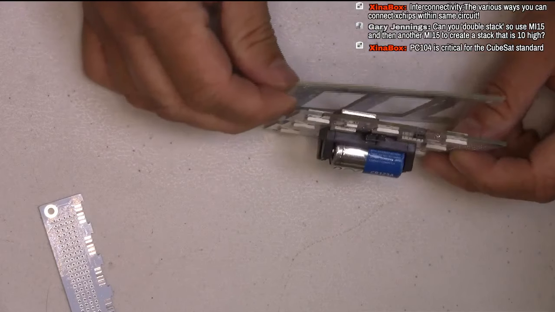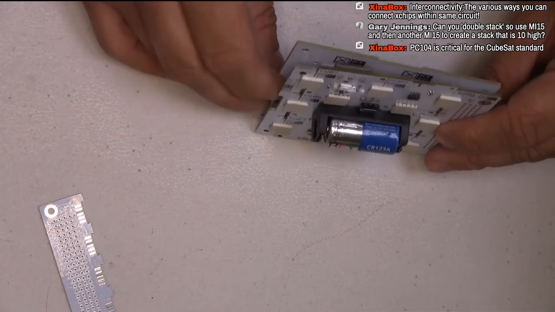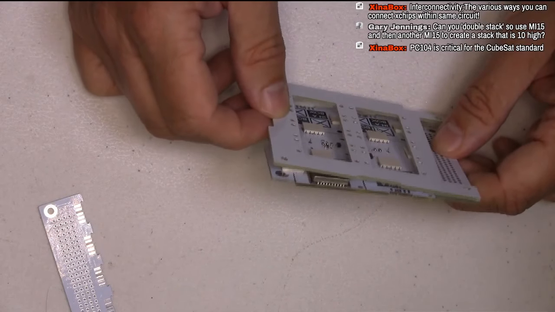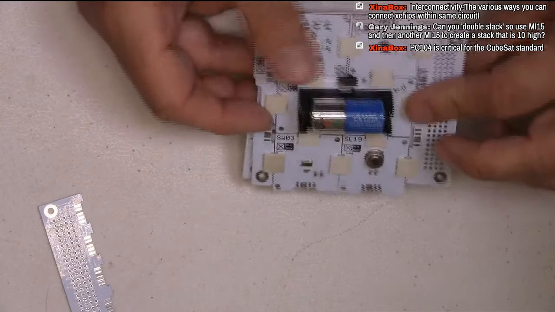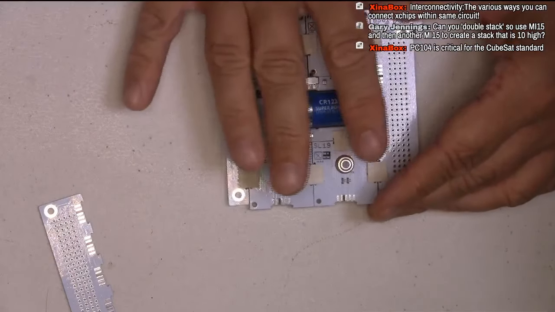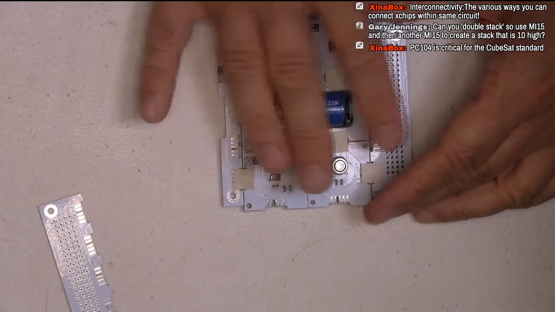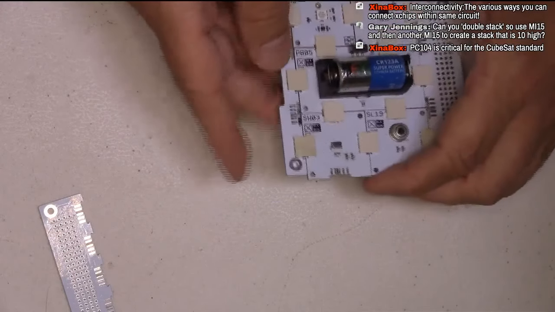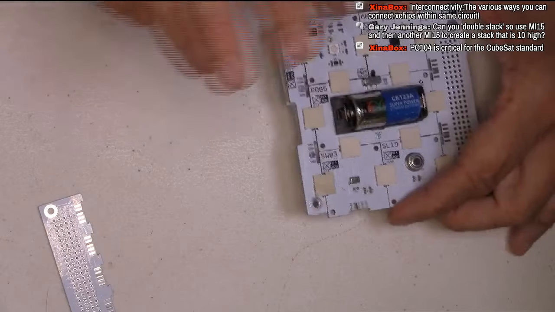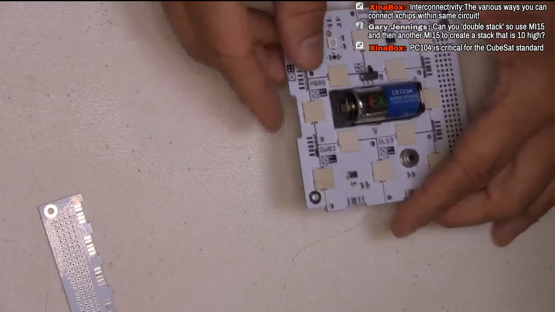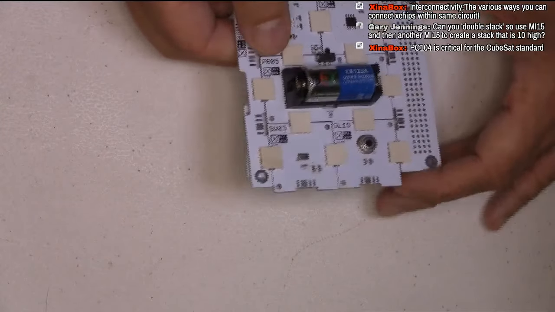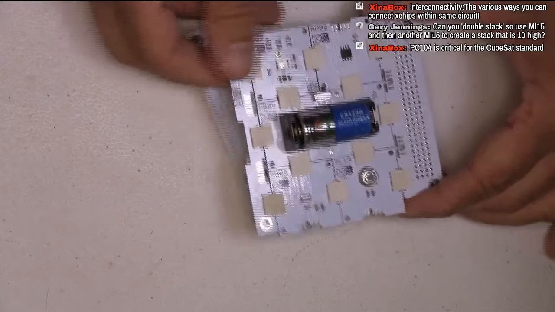So this creates your PC104 standard board, and you can fly it on a CubeSat, or you can use it for learning. We have a whole long video about the CubeSat standard where I'm using this, so I suggest looking through it if you're interested in PC104. But there are thousands of single board computers. There's a PC104 standard, so if you have an old one, you have an opportunity here to connect.